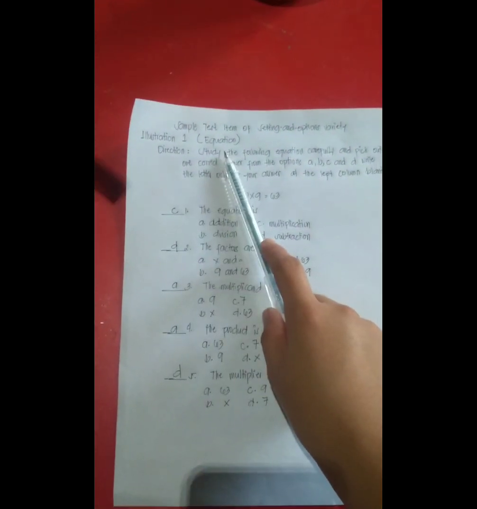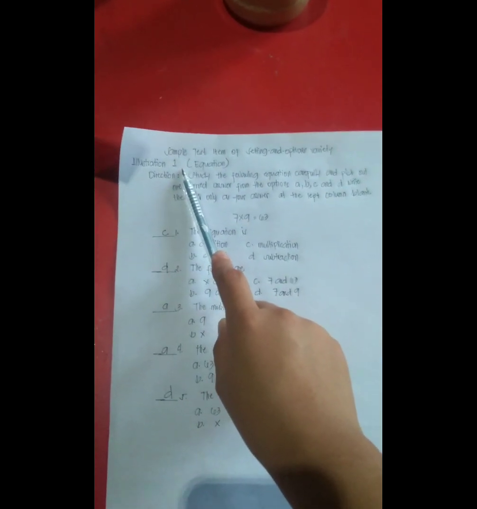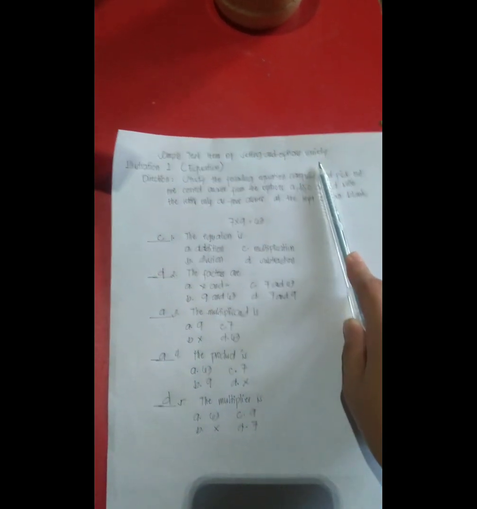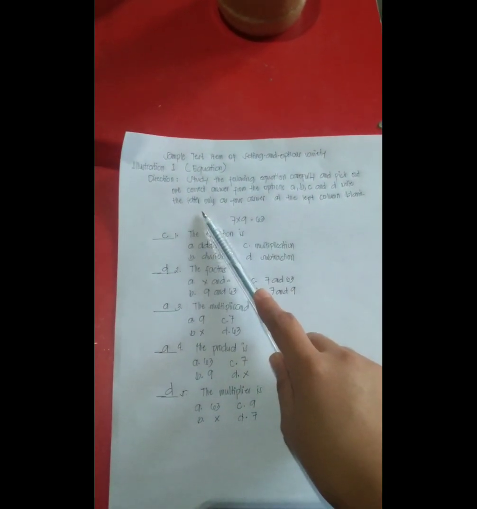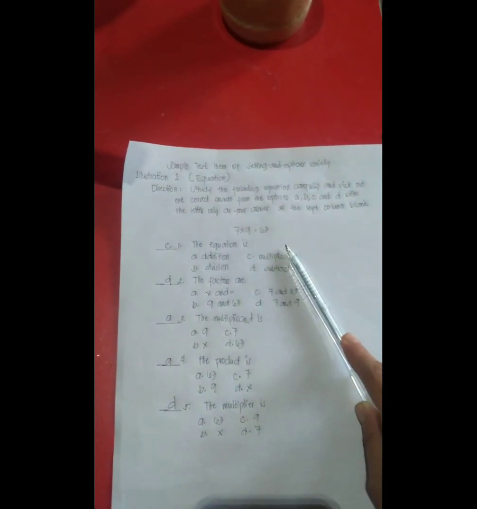This is my own example for the equation, illustration 1, in the setting and options variety. First, we make a direction and the given. Then we make the multiple choice test, which is the stem and alternatives. So this is my example for the equation in the setting and options variety.